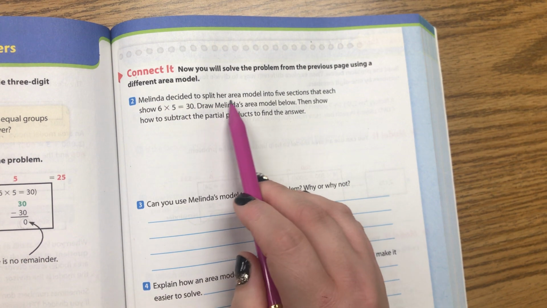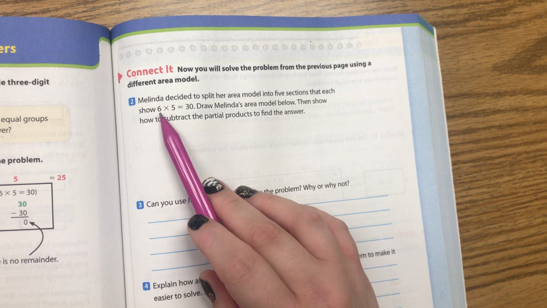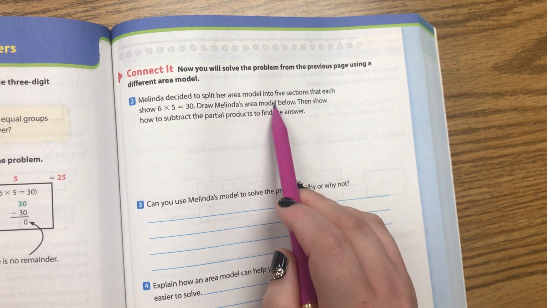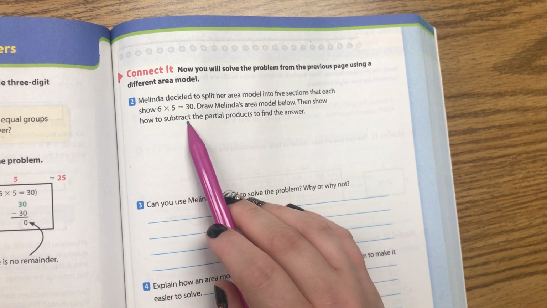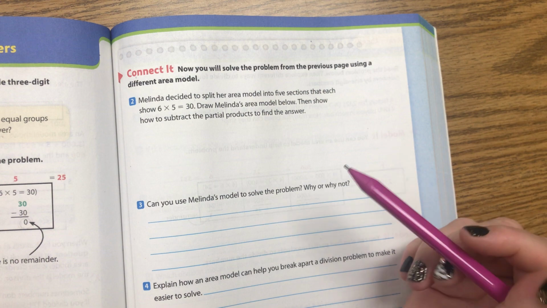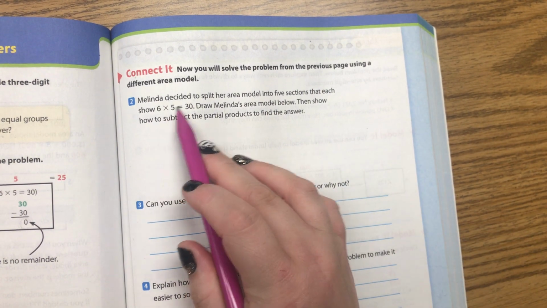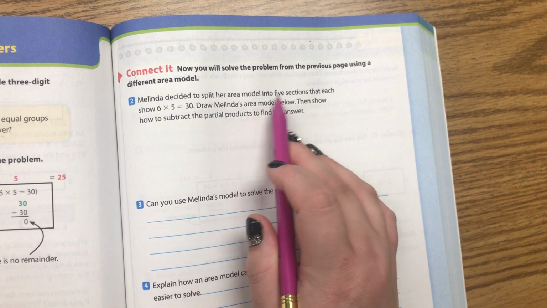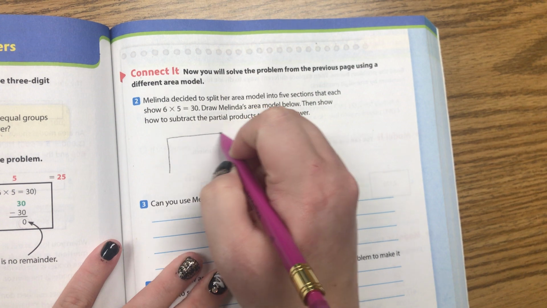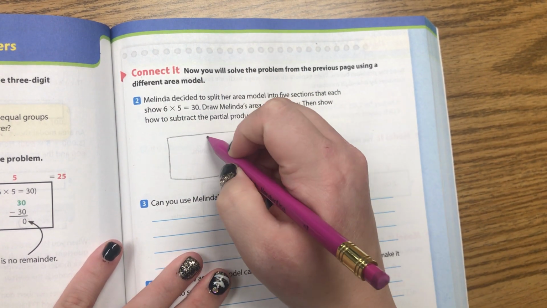Melinda decided to split her area model into 5 sections that each show 6 times 5 equals 30. Draw Melinda's area model below. Then show how to subtract the partial products to find the answer. All right, what is this question wanting me to do? She split an area model into 5 sections.